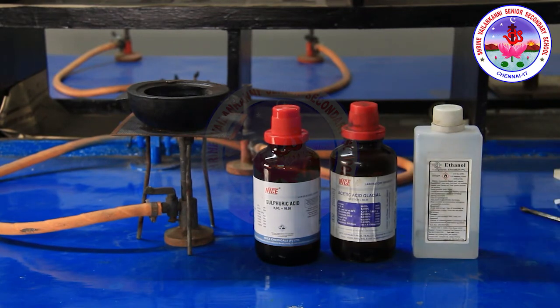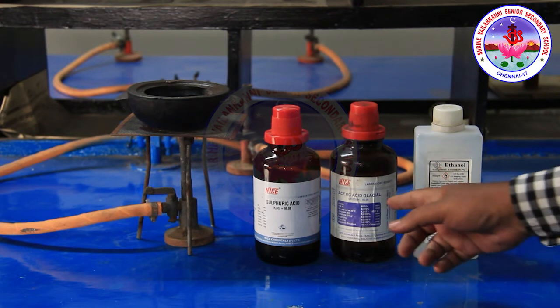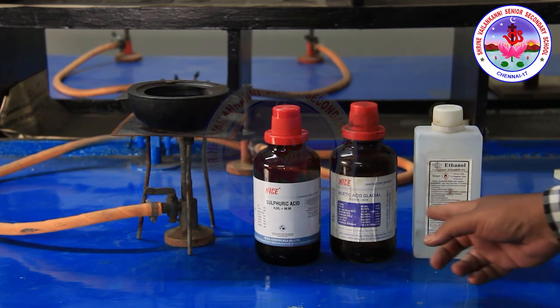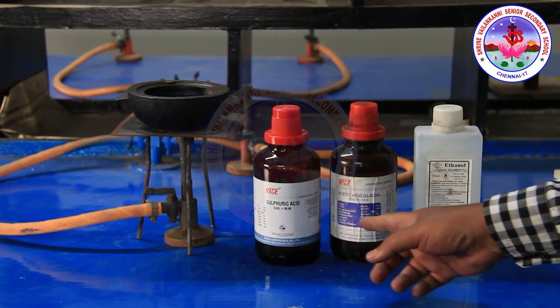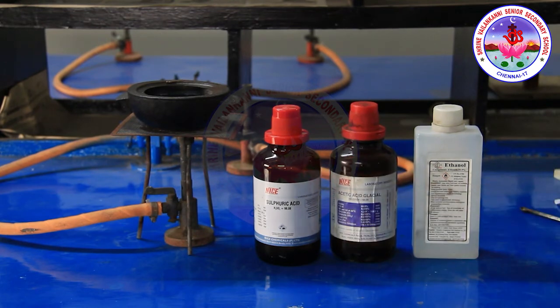See, the next reaction is the esterification reaction. What does esterification reaction mean? Here I have ethanol, glacial acetic acid and concentrated sulfuric acid.